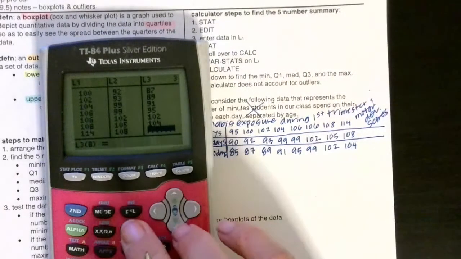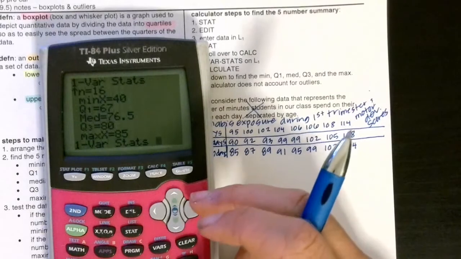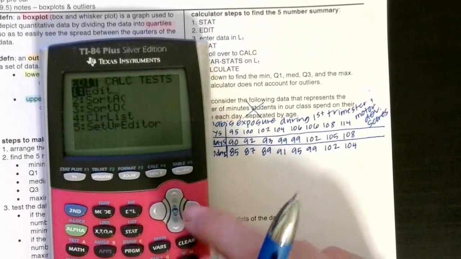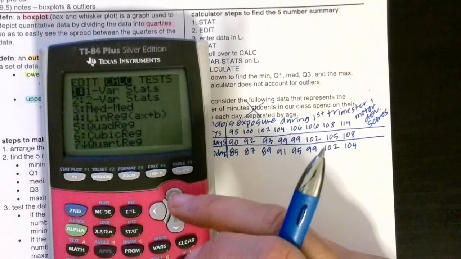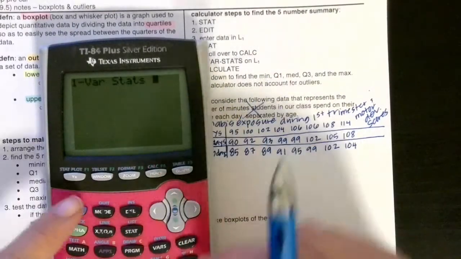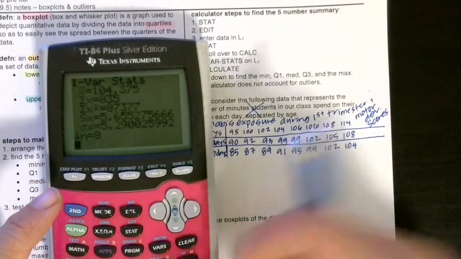Okay, so then I hit stat, I scroll over to calc. I'm going to do one variable statistics, and default is L1. When I type that in, you can hit second and then the number 1 for L1, but default is L1.